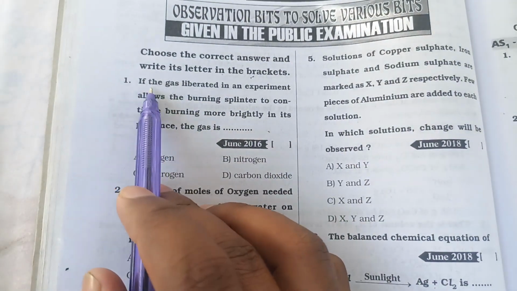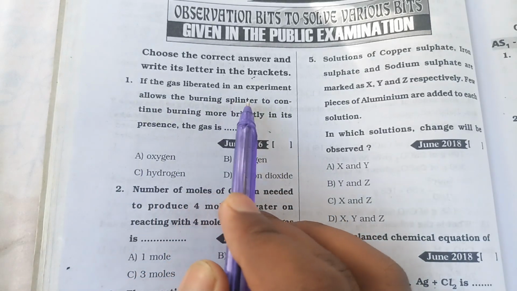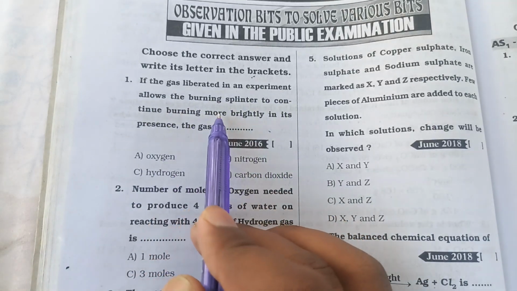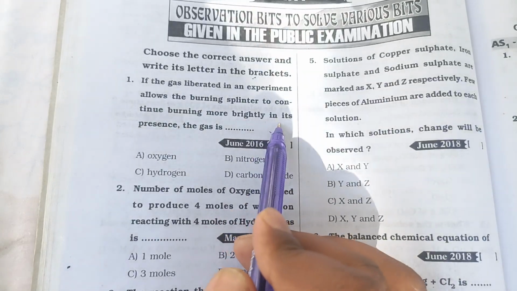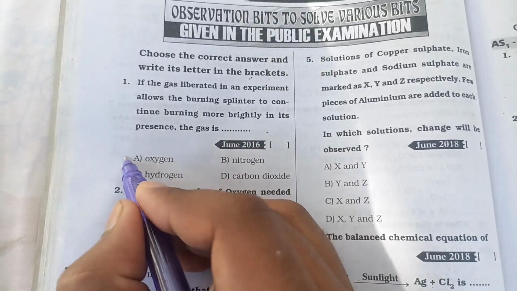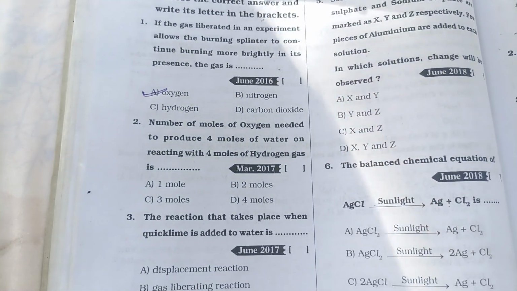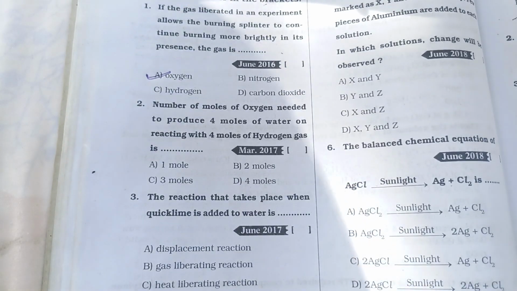Question number 1: if the gas liberated in the experiment allows the burning splint to continue burning more brightly in its presence, the gas is oxygen. I take it with the pen because it is already marked in the book. So let us see which is wrong and which is right.